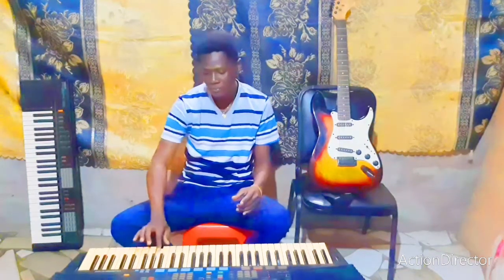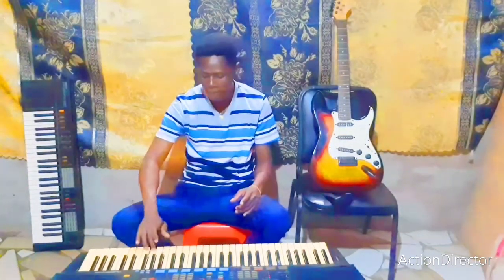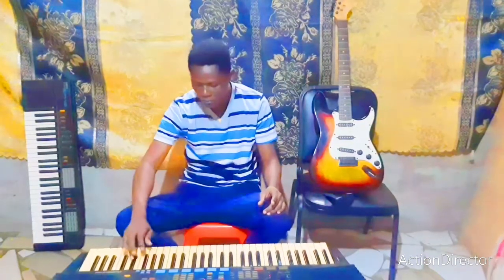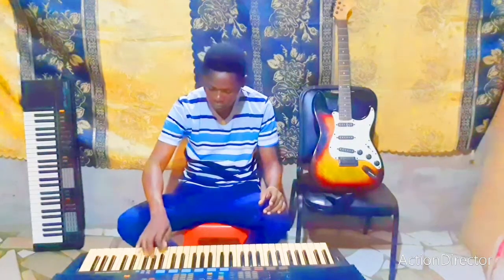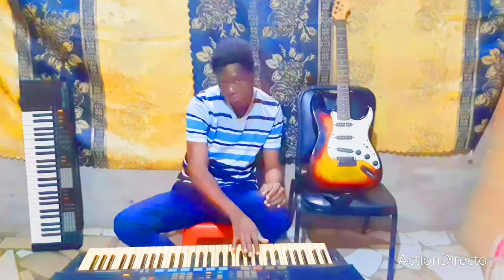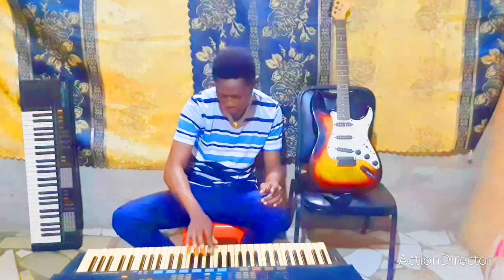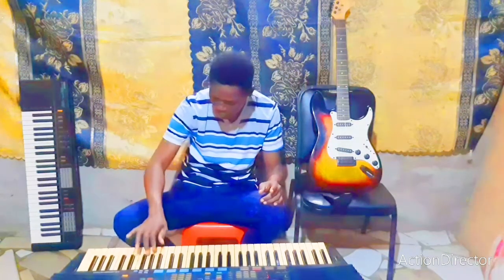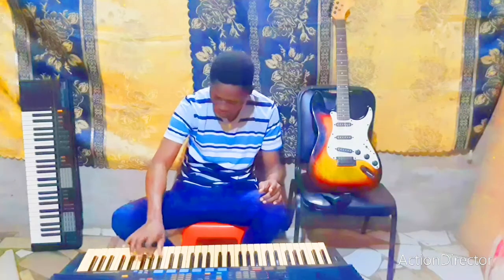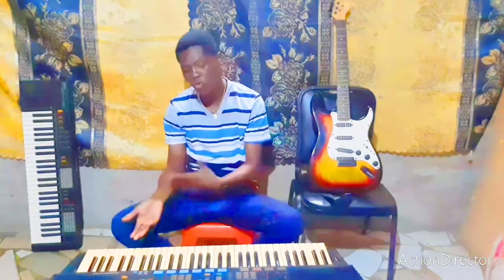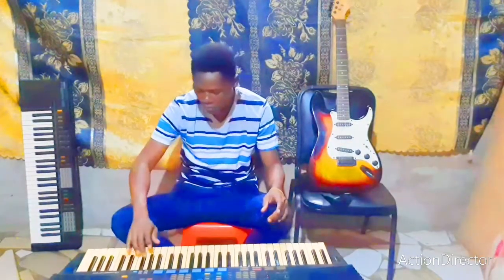I'm using the, you see, I can use the F sharp. So I was using the pentatonic to play the solo and it's very nice.